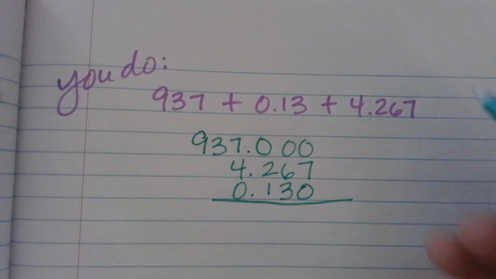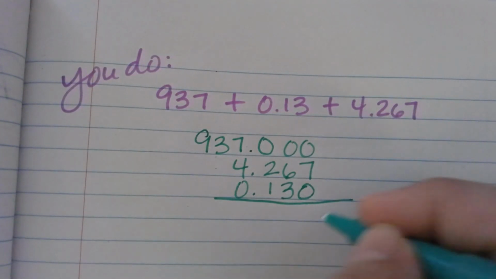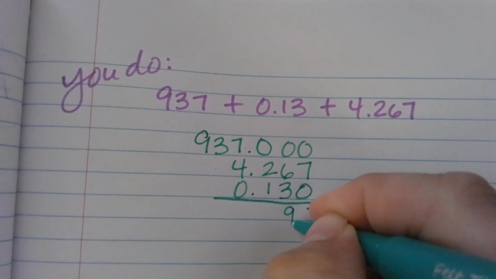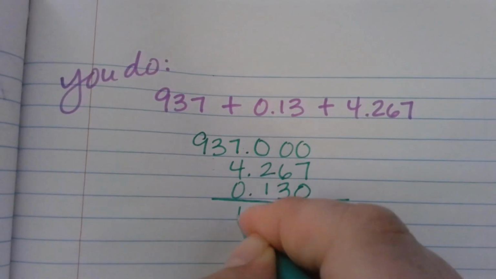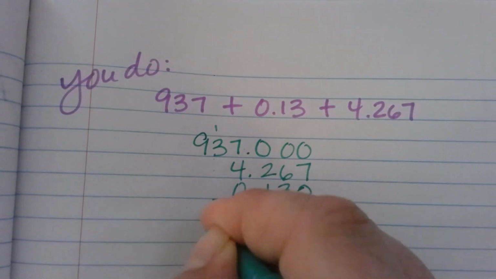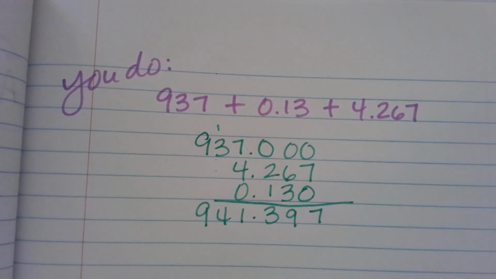All right, so hopefully we set it up correctly. Let me go ahead and do some adding. Bring down the decimal. That's 4. I have 941 and 397 thousandths. Yay! Thank God! All right, thumbs up or thumbs down? How'd we do?